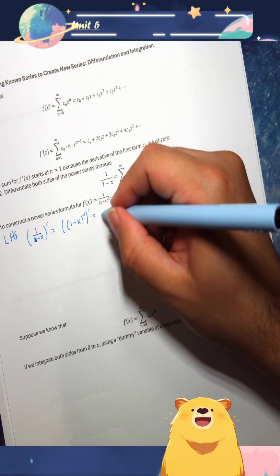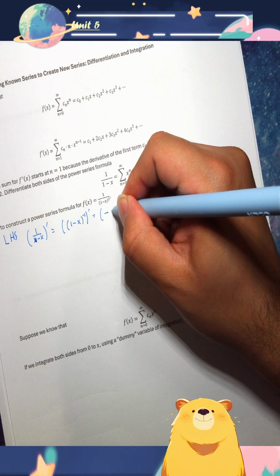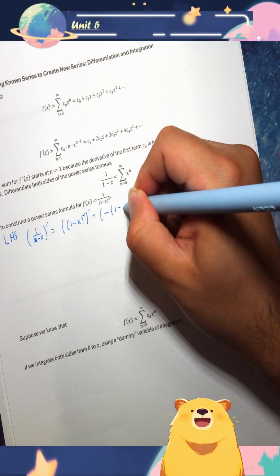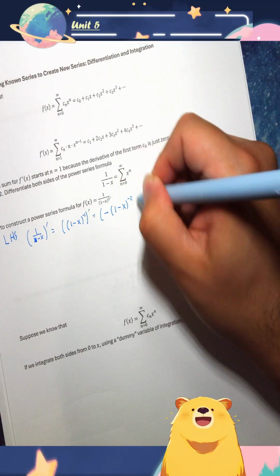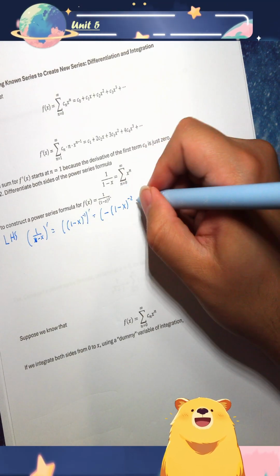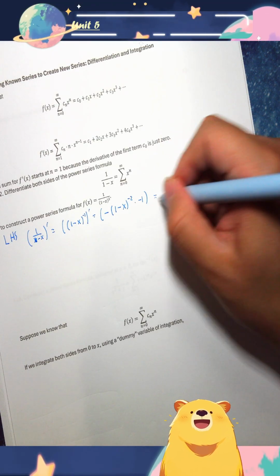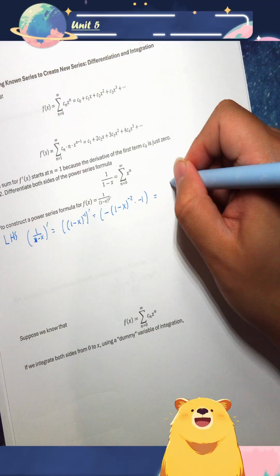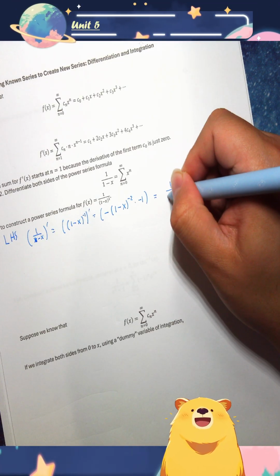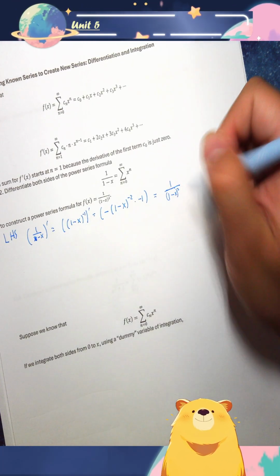Do the power rule, so I get a negative 1 minus x to the power of negative 2, and then times the derivative of what's inside, which is just a negative 1, which will cancel out the negatives, and you're left with 1 over (1 minus x) squared. Okay.